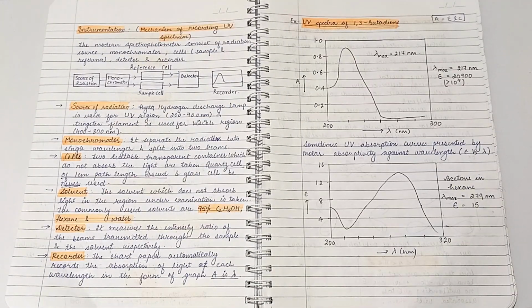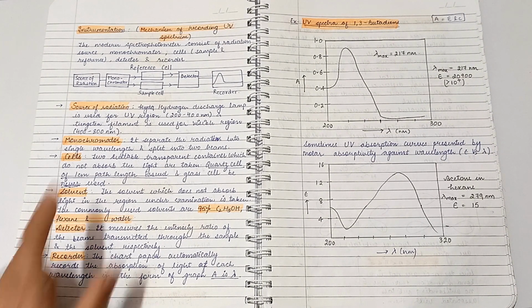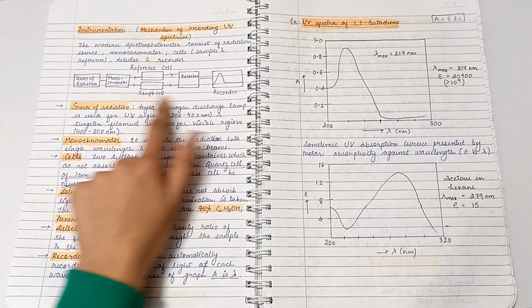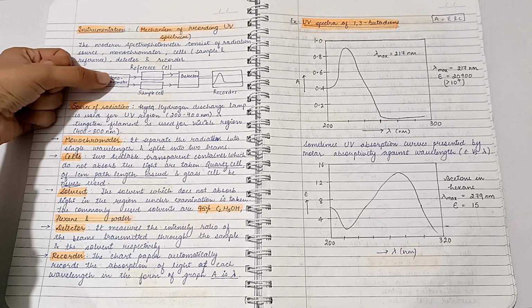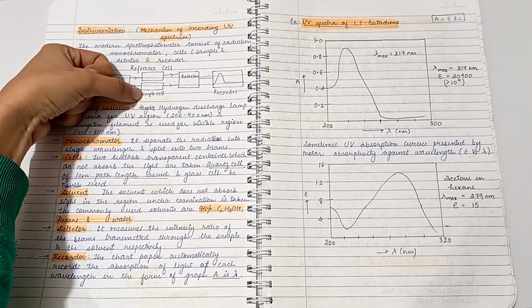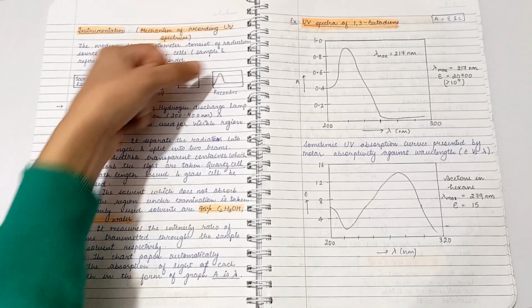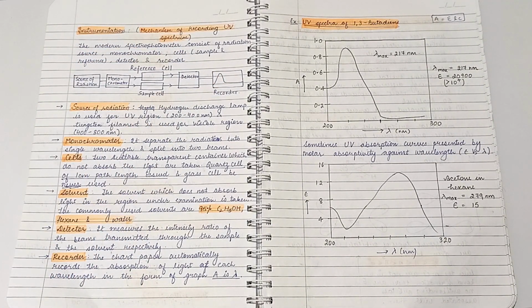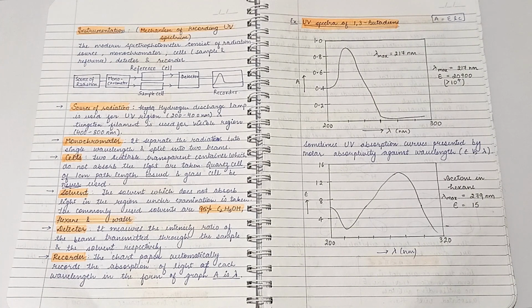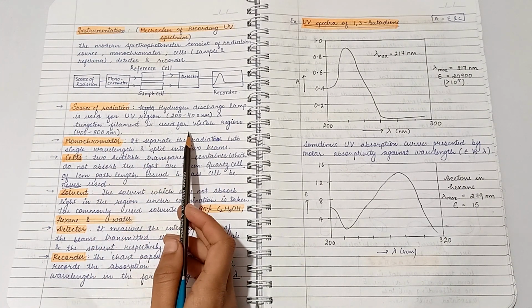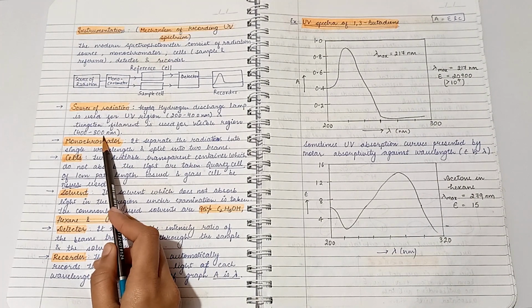Now let us see the instrumentation of a UV spectrometer. The modern spectrometer consists of radiation source, monochromator, cell, detector and recorder. So this is a simple diagram of the instrumentation. First we have the source of radiation, then we have a monochromator. This is a reference cell and this is a sample cell. This is a detector and this is a recorder. The source of radiation: a hydrogen discharge lamp is used as the UV region source, and a tungsten filament is used for the visible region, that is 400 to 800 nanometer.